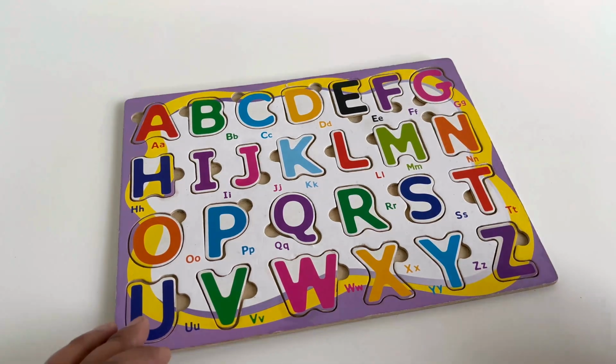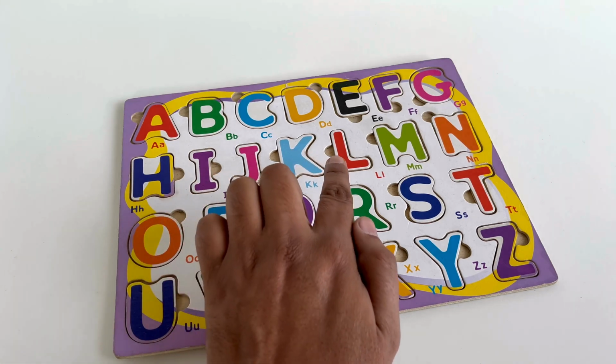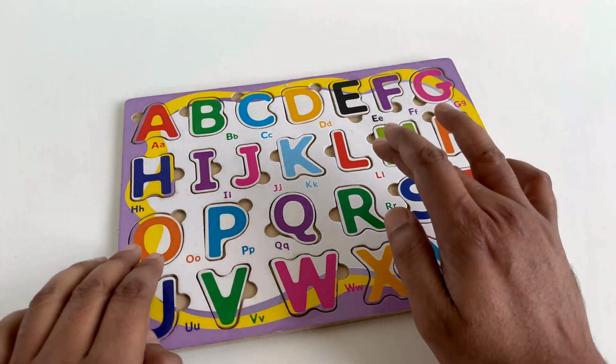So, alright, so it's A for apple, B for ball, C for cat, D for dog, E is for elephant, F is for fish, G is for grapes, H is for hen, I is for ice cream, J is for jug, K is for kite, L is for lion.